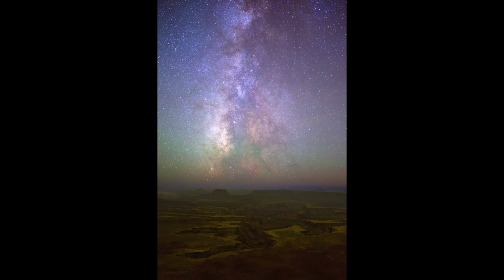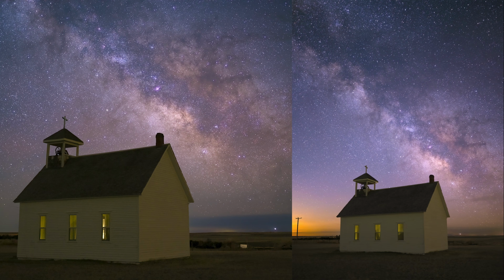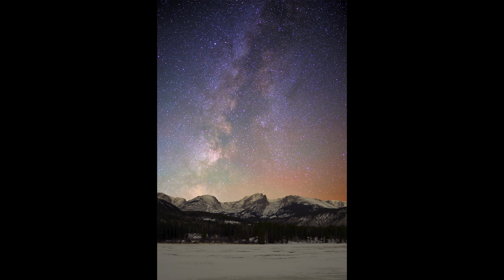Here's one I took in Canyonlands National Park. Again, the galaxy looms large in the sky and shows a lot of detail in this very dark sky location. This photo, taken at a historic church on the plains of Colorado, is also at 35 millimeters. Compare that to the follow-up taken at 23 millimeters. A wider sweep of the galaxy over the top of the church, but the detail in this one is really nice. This one here as well, taken at Sprague Lake in Rocky Mountain National Park, is with the 35 millimeter.